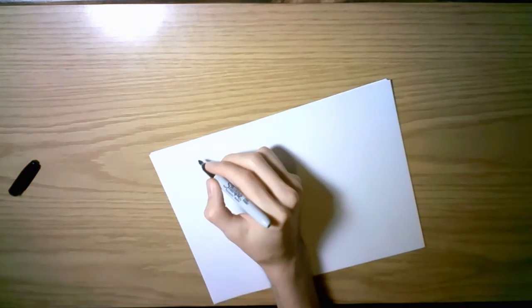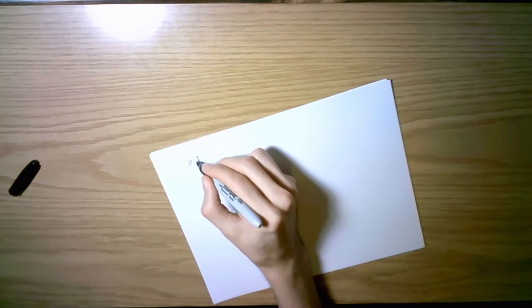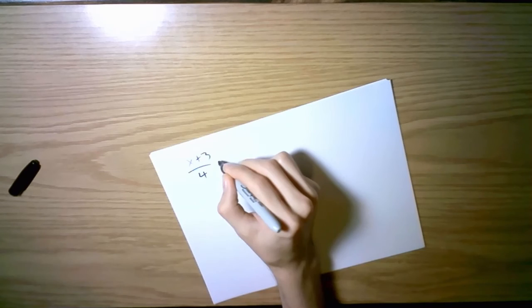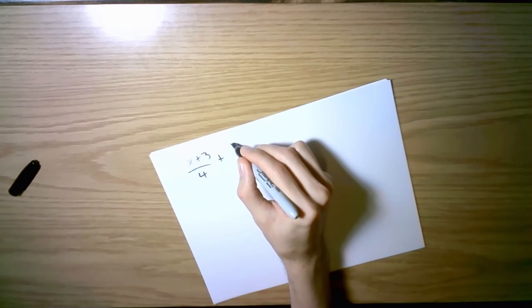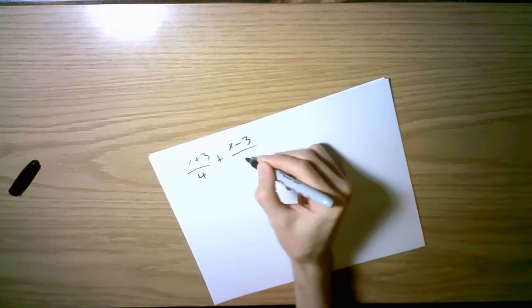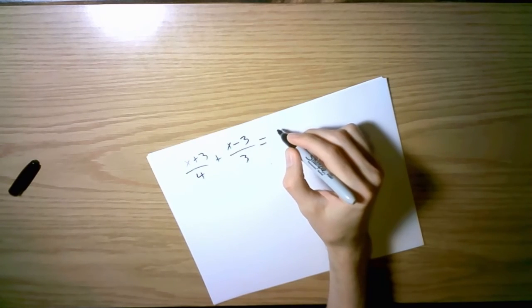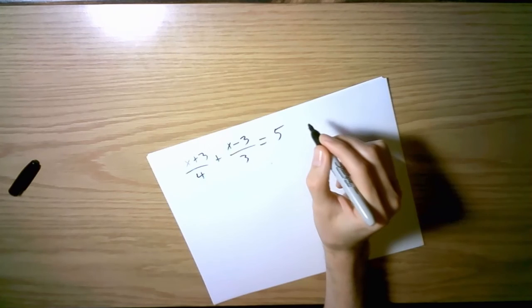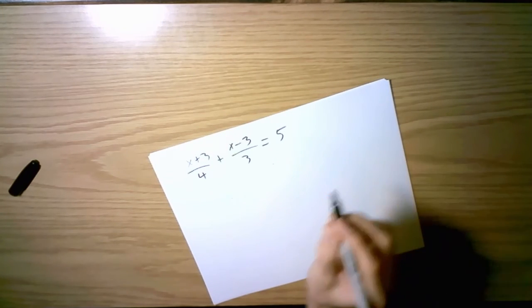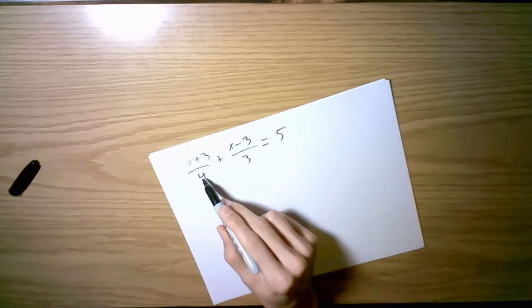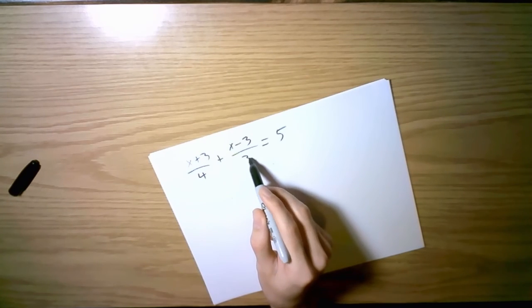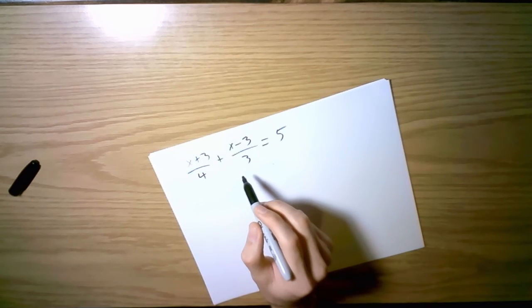And next we are going to talk about rational expressions and equations. So let's say we have (x + 3)/4 + (x - 3)/3 = 5. If you remember with addition of fractions, these are two ugly looking fractions.